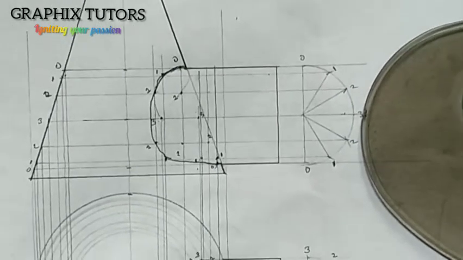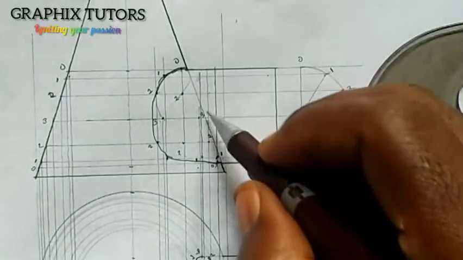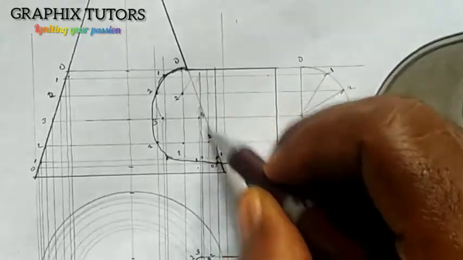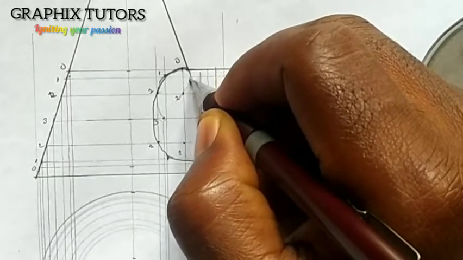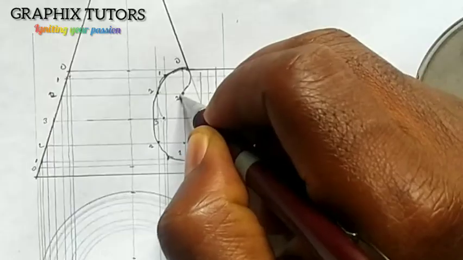So all these points that you're seeing, they are not points. What we'll do is from this point 0, I have the same 0 point. I'll use my French curve and I'll join. They're all leading lines.